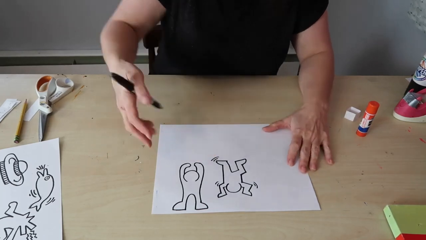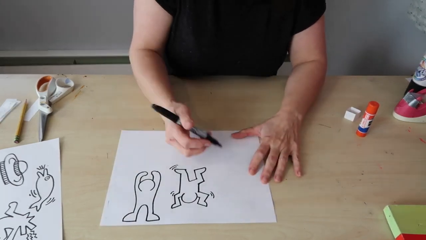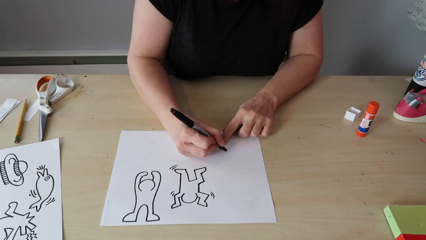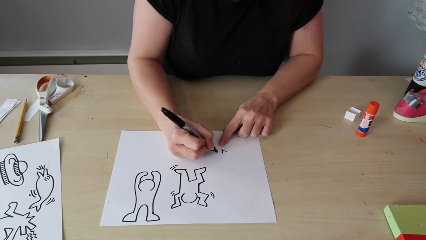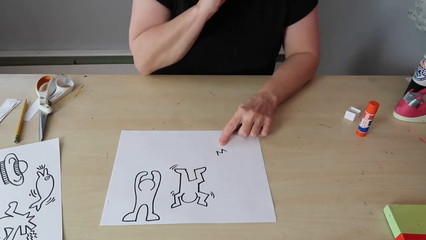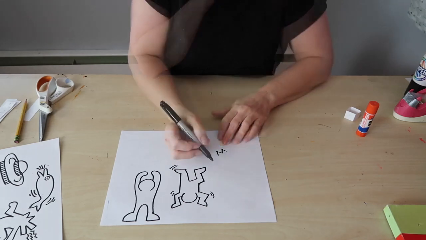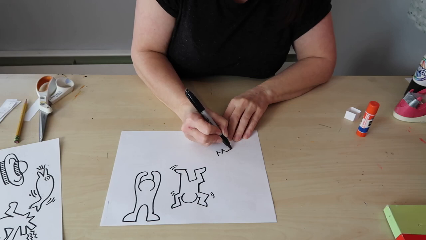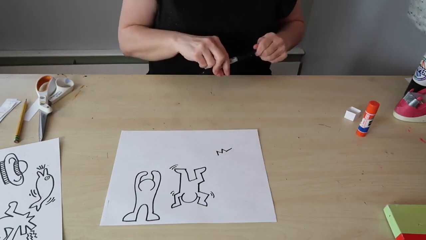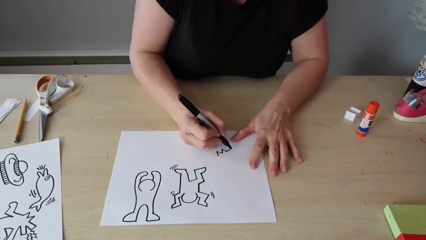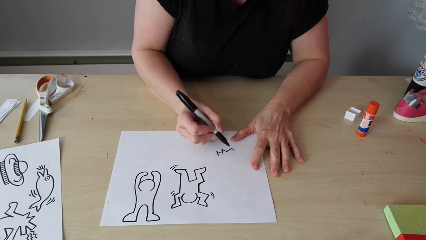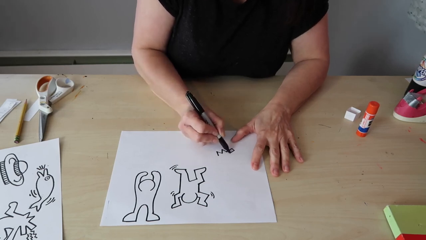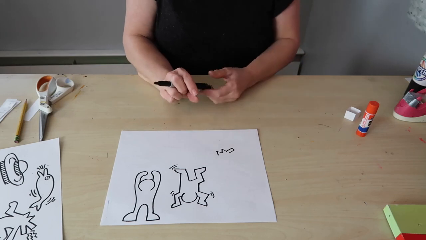So to draw the barking dog, let's start with his head, and we're going to start with two triangular shapes that are enclosed, almost like the letter M. From that M, you're going to just make a short little line like that. Another short line, and another line that matches that.